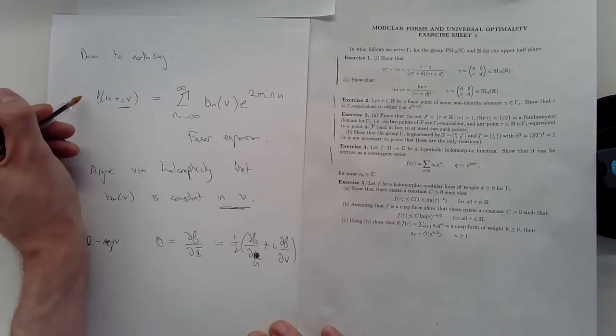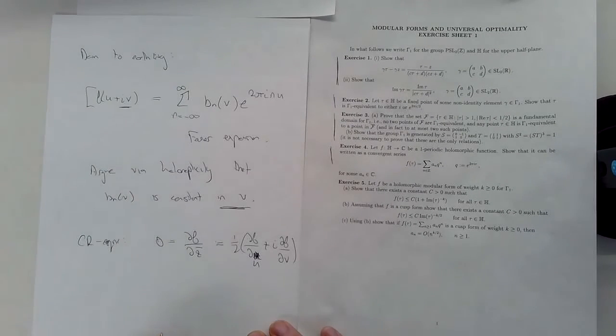And if you compute what this tells you about the coefficients b_n of y, you will get, hopefully, something like b_n of y plus b_n prime of y has to be 0.